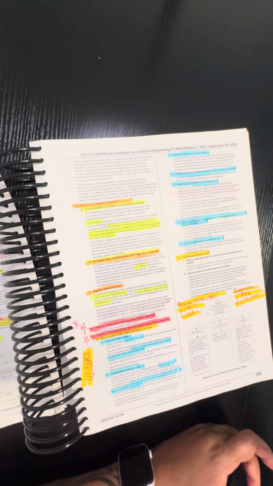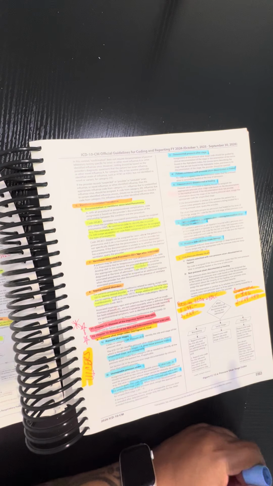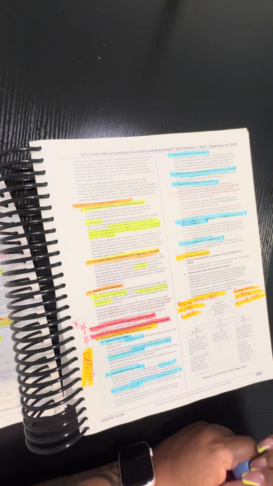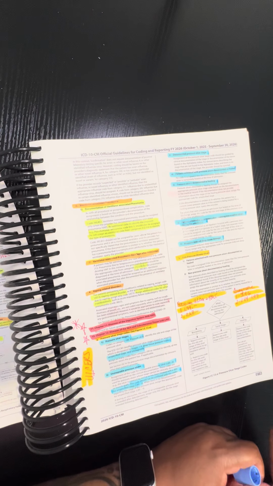Let's go with, say, a purple here. And I'm just giving you options so that you can see how different it can be. Just giving you some options.